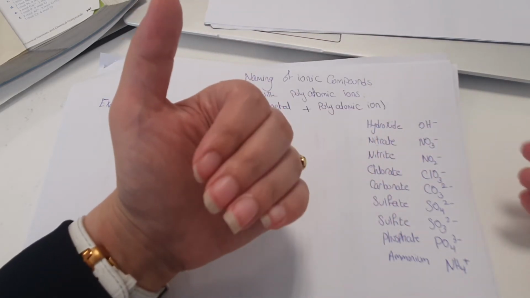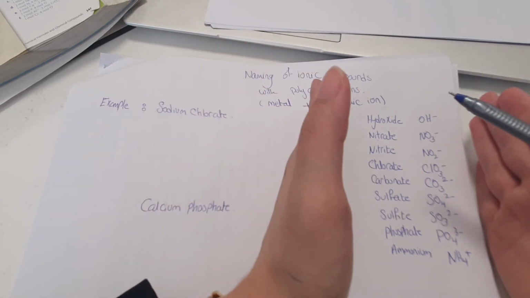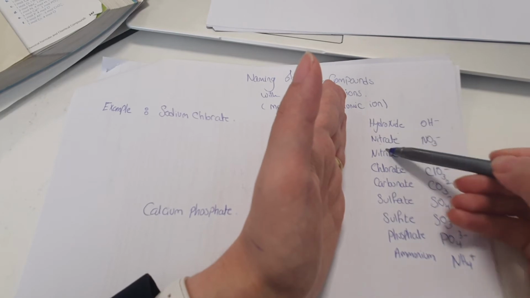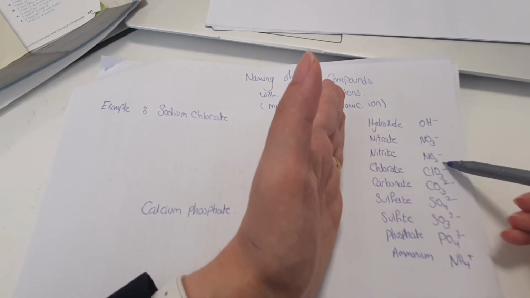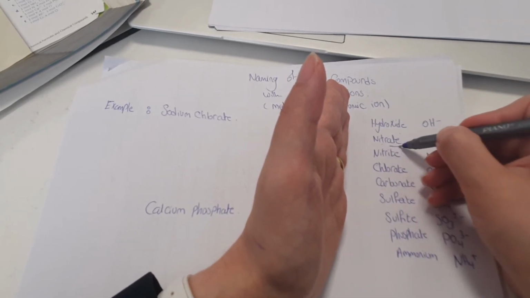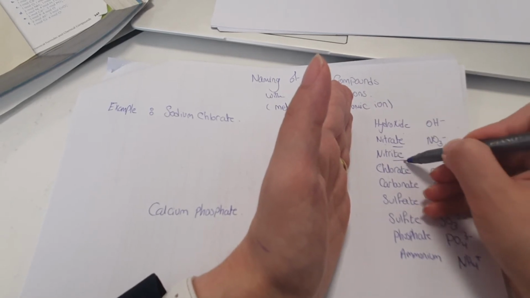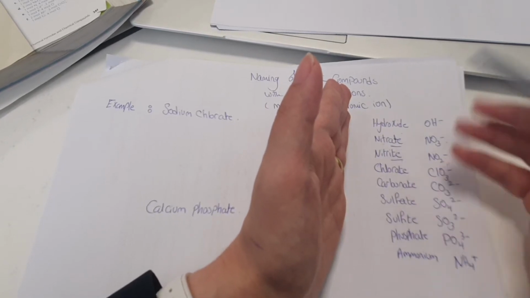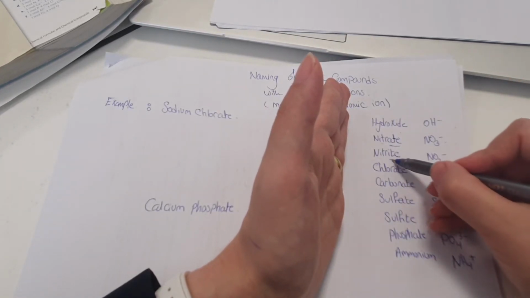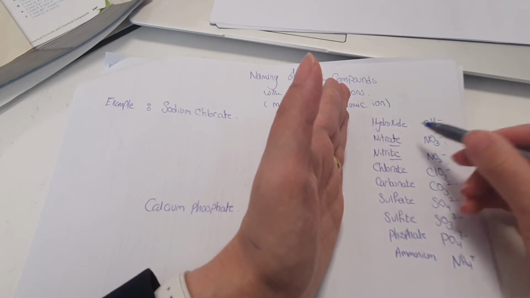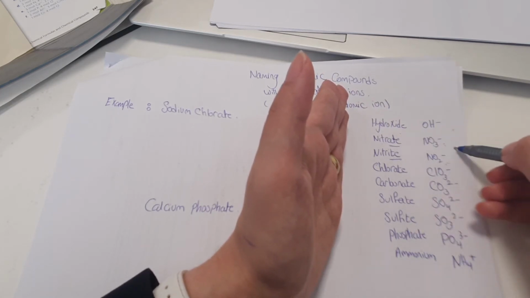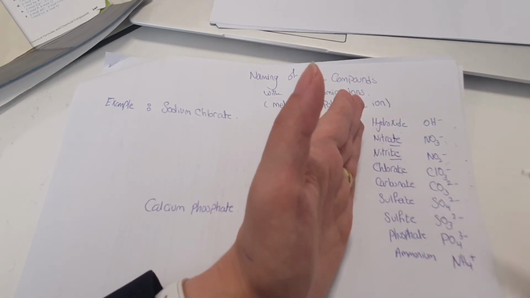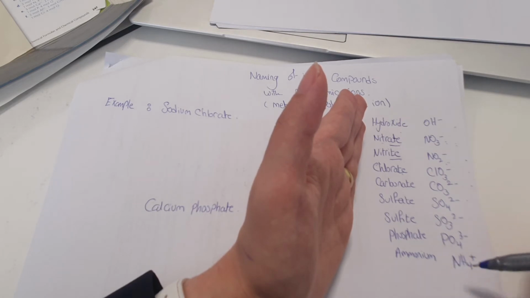If you want to do it, go back to the lesson. Otherwise, simply memorize it as it is. Hydroxide OH, nitrate NO3, nitrite NO2. And here I want you to figure out ate and ite: nitrate, nitrite, O3 and O2, where ate has more oxygen than ite. So hydroxide, nitrate, nitrite, chlorate, carbonate, sulfate, sulfite, phosphate, and ammonium.